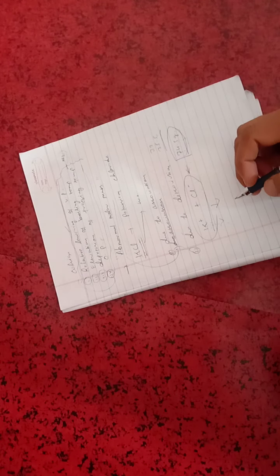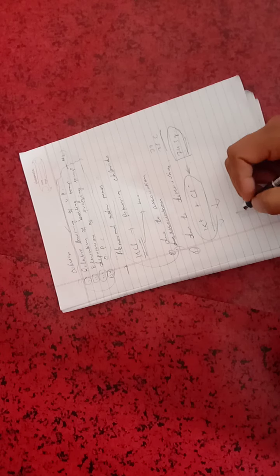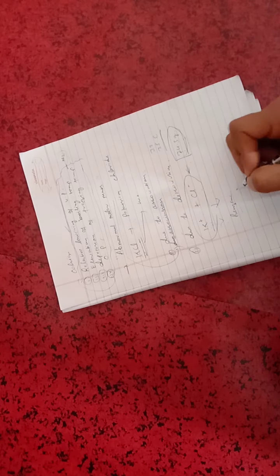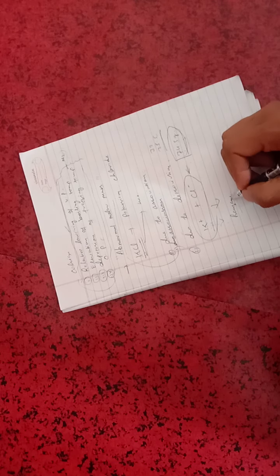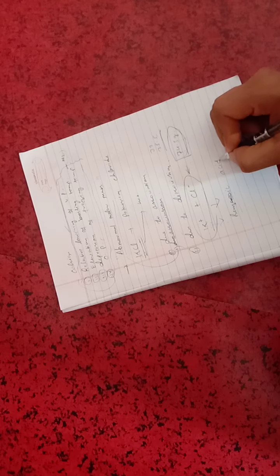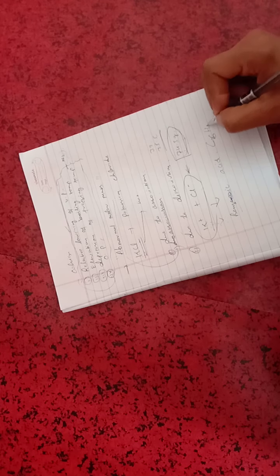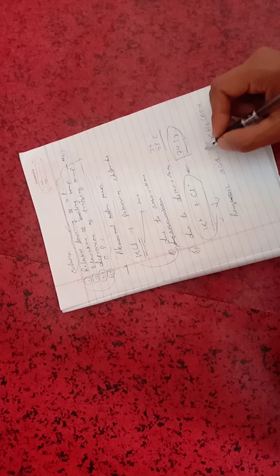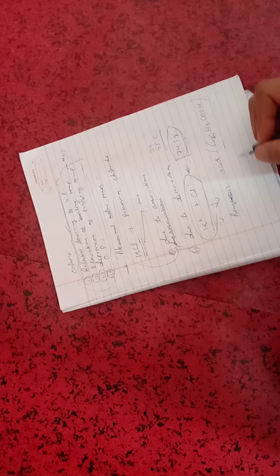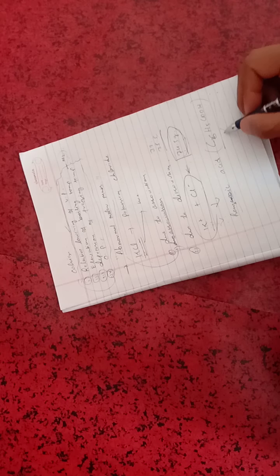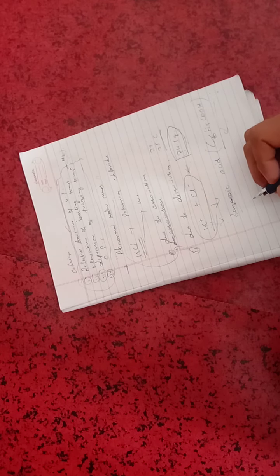Similarly, benzoic acid, you know the formula, C6H5COOH. This also changes its molecular mass because of association. Association occurs due to hydrogen bonding.